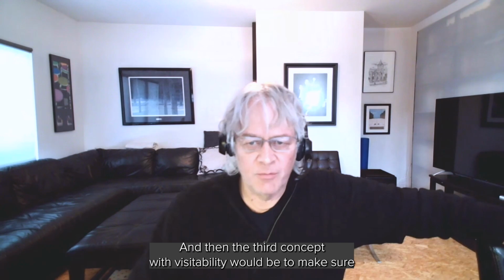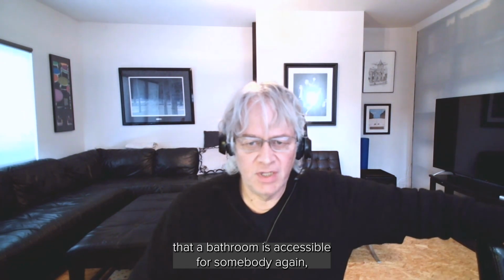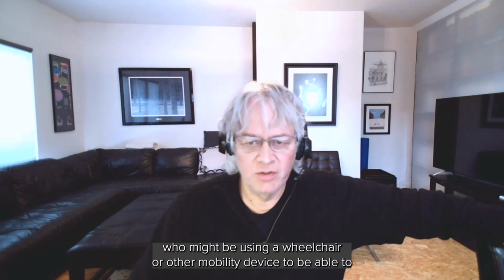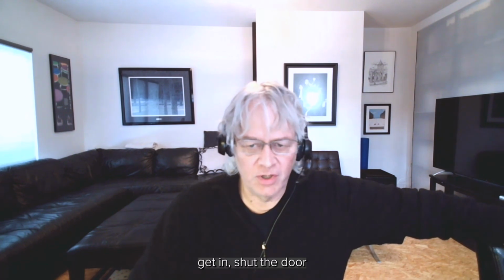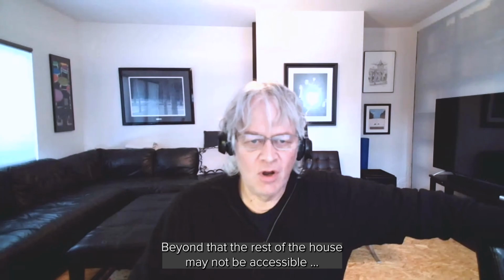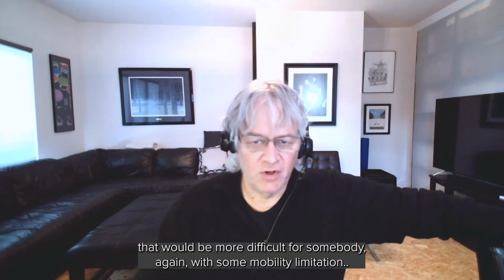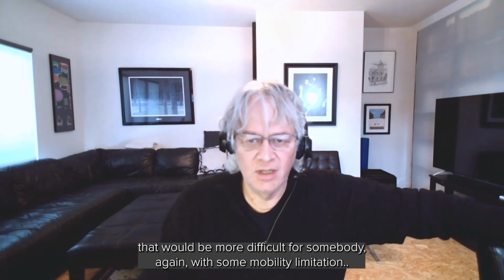And then the third concept with visitability would be to make sure that a bathroom is accessible for somebody, again, who might be using a wheelchair or other mobility device to be able to get in, shut the door, and use the bathroom. And then they can stay for a bit. Beyond that, the rest of the house may not be accessible. Two-story house or even gaining access to the basement would be something that would be more difficult for somebody, again, with a mobility limitation. Terrific.